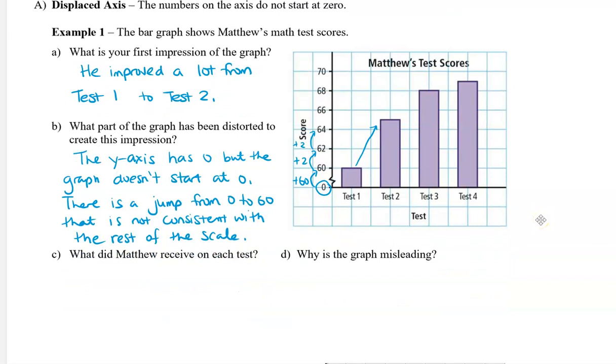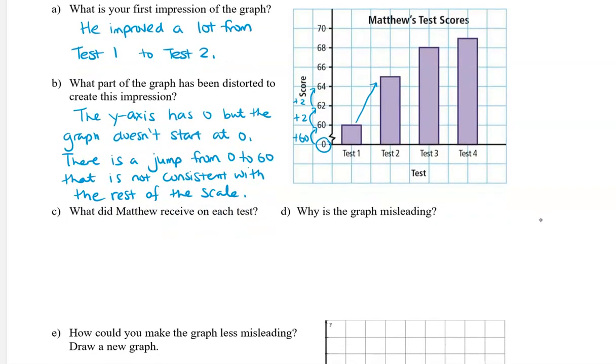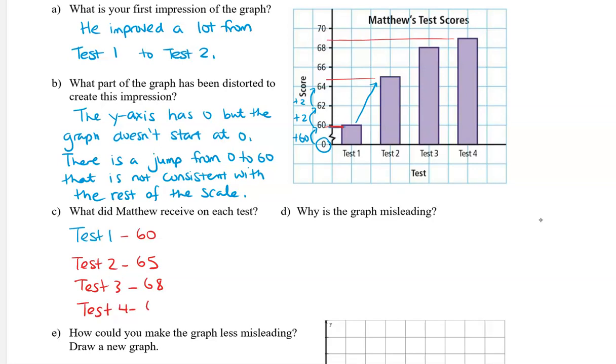So what test scores did Matthew actually receive? So we can take a look on test 1. We look across and he actually got 60. On test 2, we look across and he got 65. In test 3, he got 68. And then finally in test 4, we look across and he got 69.